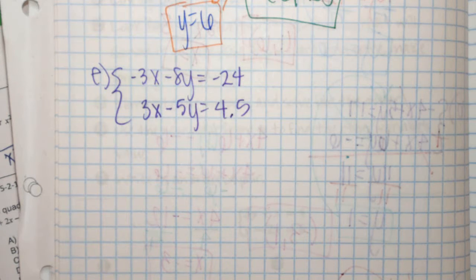Why are we going to eliminate x? Because they have different signs but the same numbers. Different signs, the same numbers. Alright, eliminate x. Go.